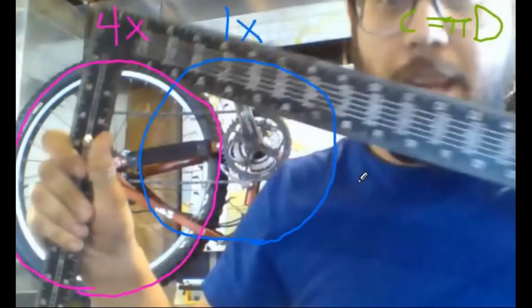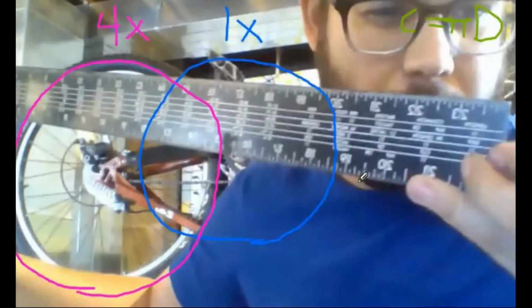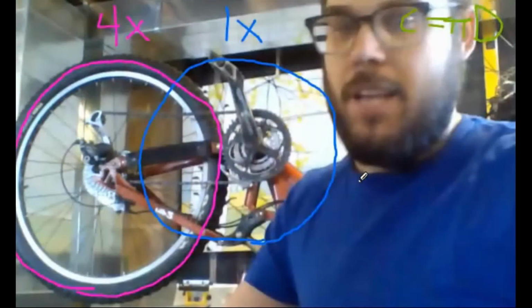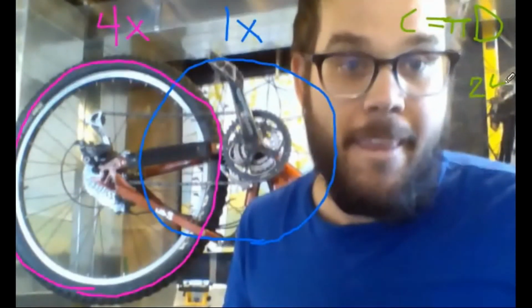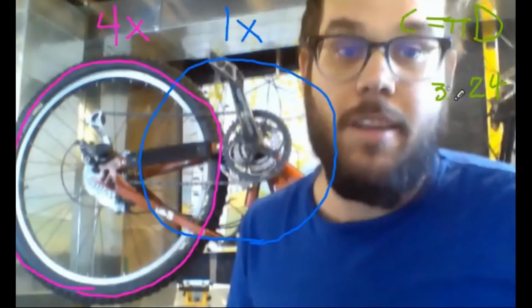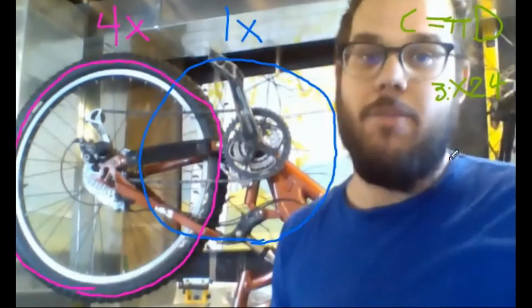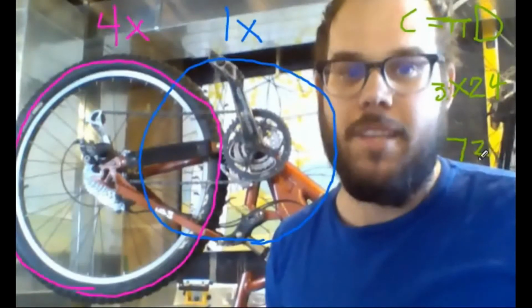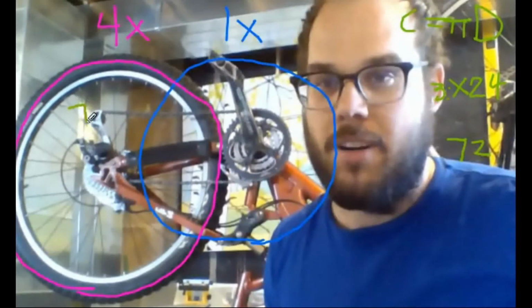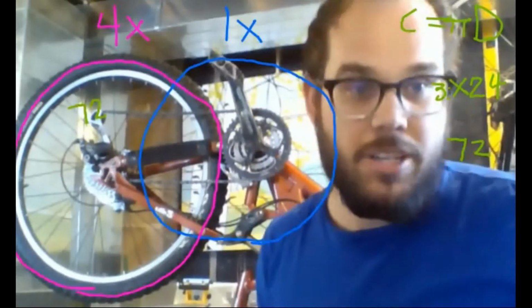Okay, so I measure that way across. Again, this is probably backwards for you, I think. But anyway, 24 inches. So it's 24 inches across. And so if we do the math, that's going to be a diameter of 24. And we're just going to times that by 3. And so 3 times 24 is like 72 or something like this. So this is going to cover 72 inches.